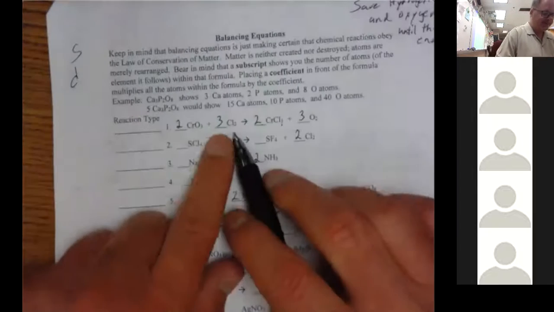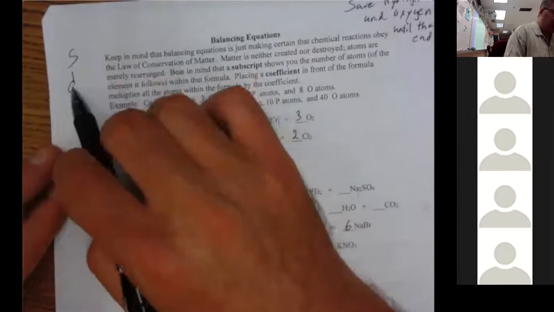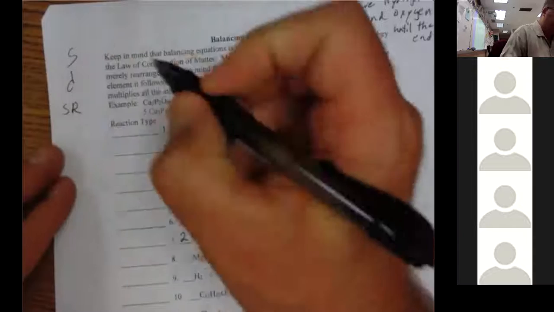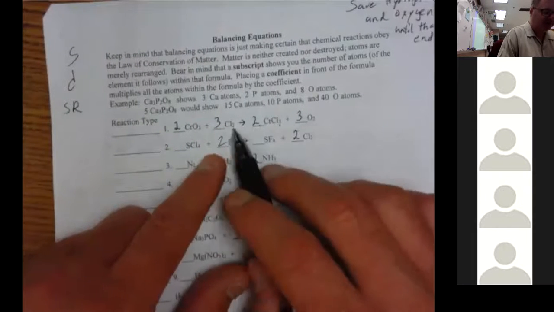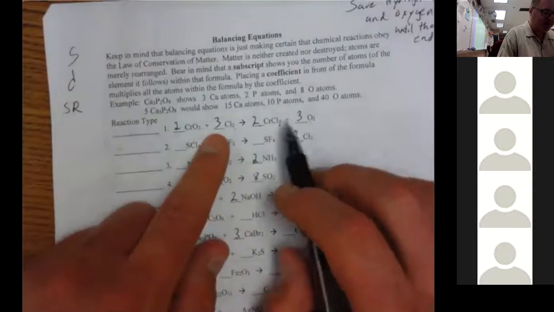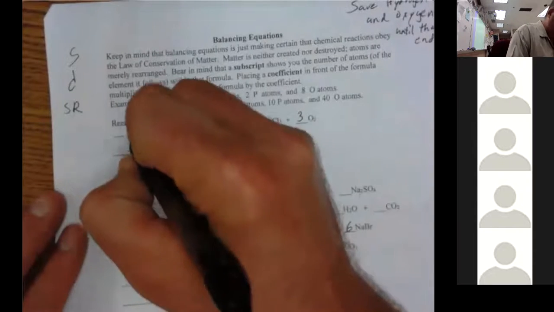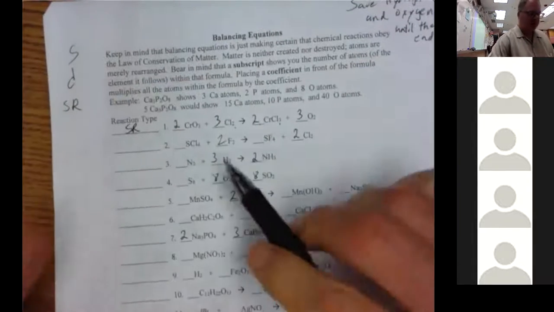Is it halogens will replace halogens? Yeah. So it was synthesis, decomposition. It would be a single replacement. The halogen here, oxygen is not a halogen, but basically it's going to be replaced by chlorine. So that would be a single replacement. How about this one?